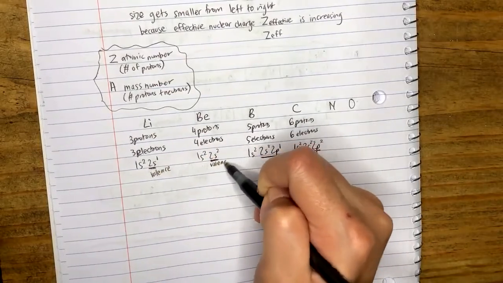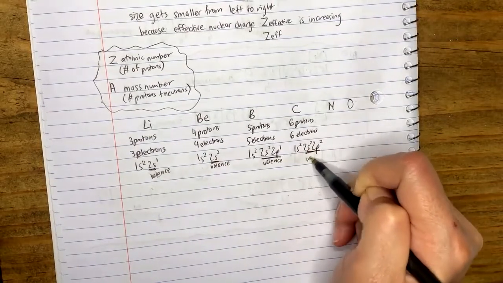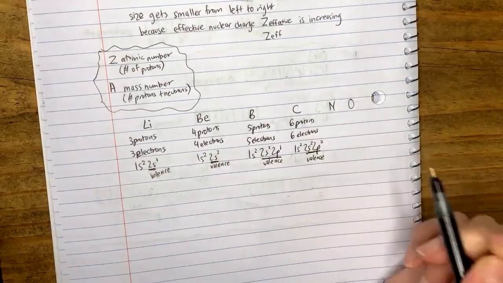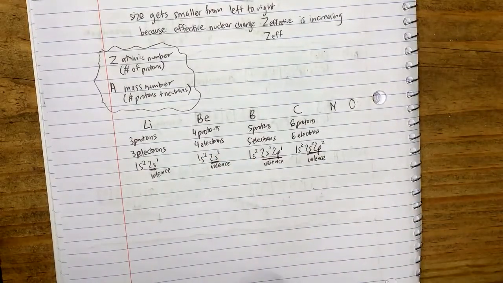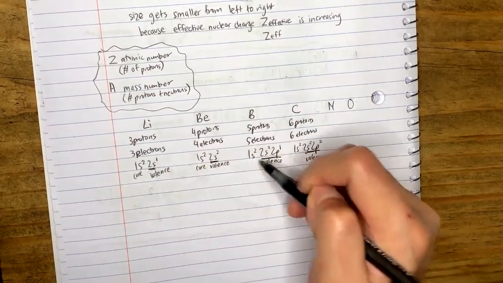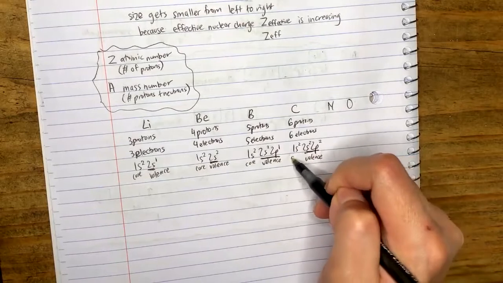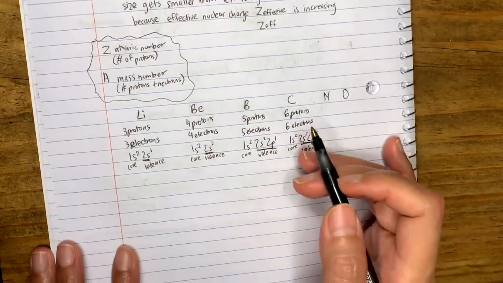The ones on the outside are valence electrons, and the ones inside the level 1s are my core electrons, so I'll write down core. Once we have that, let's draw a picture.